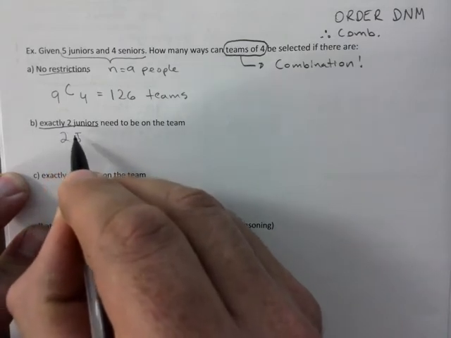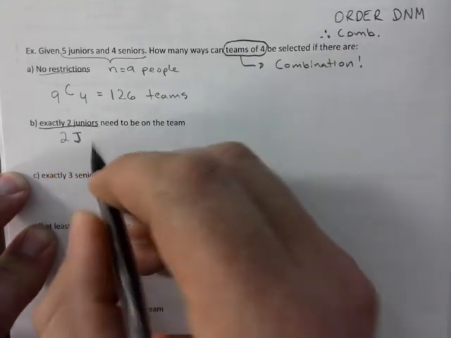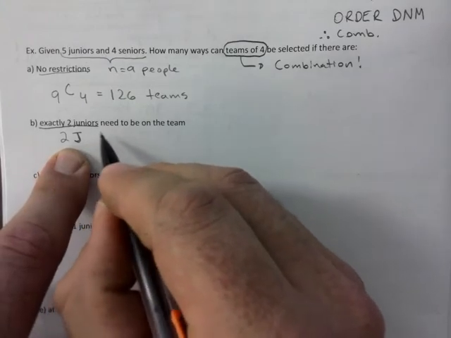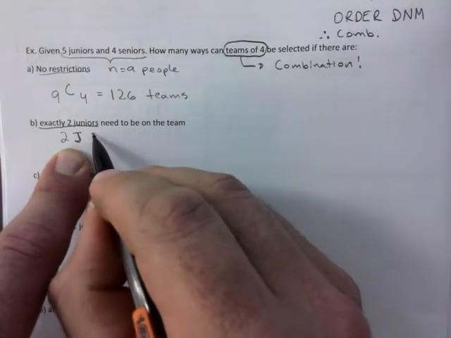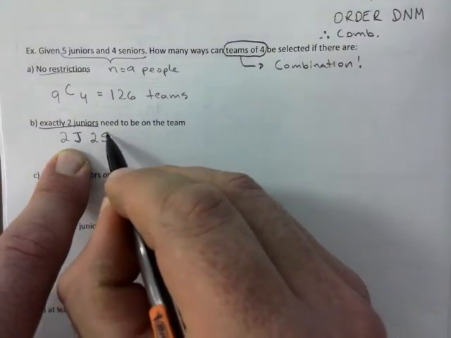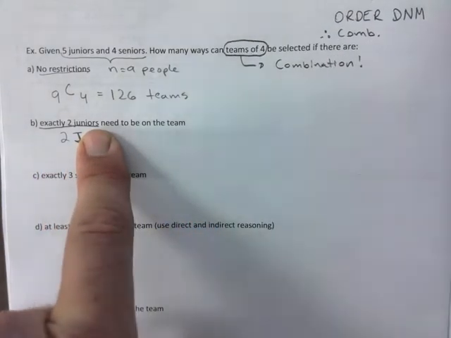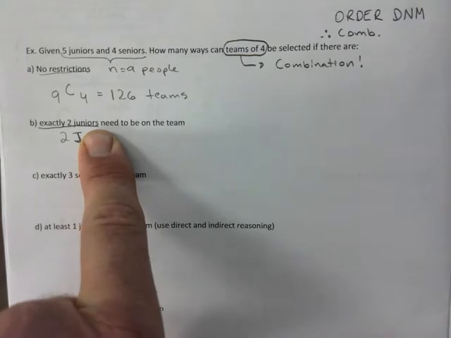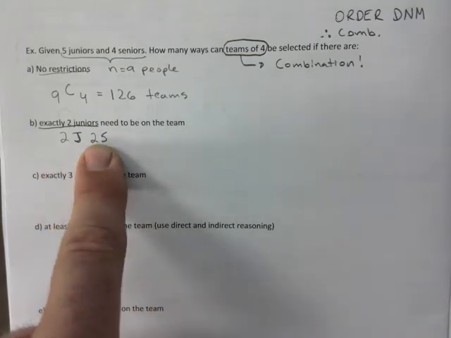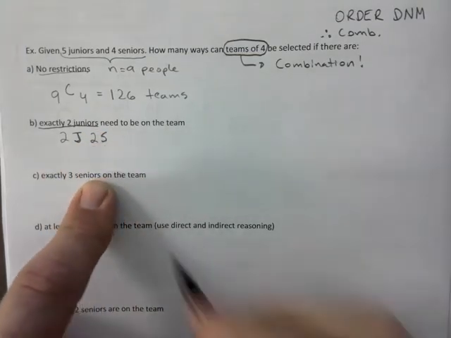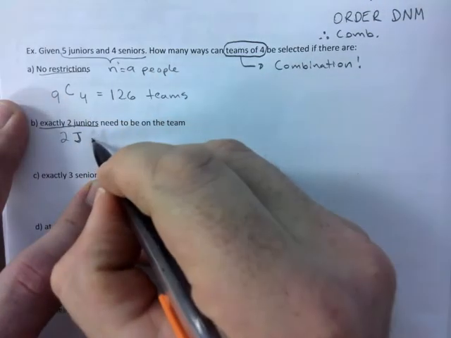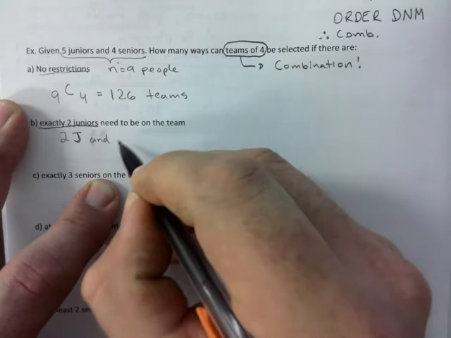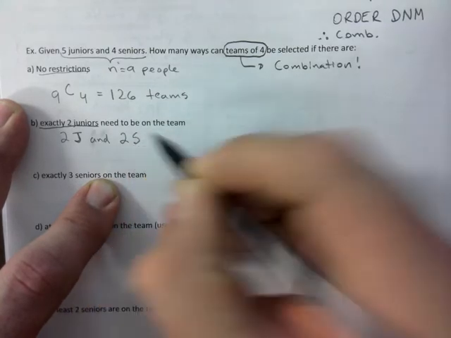So how many seniors will I have to make that team of 4? 2 seniors. Always remember that a lot of students just focus on the juniors, but you still need to make a team of 4, so 2 and 2. I want to make this very clear: 2 juniors and 2 seniors.